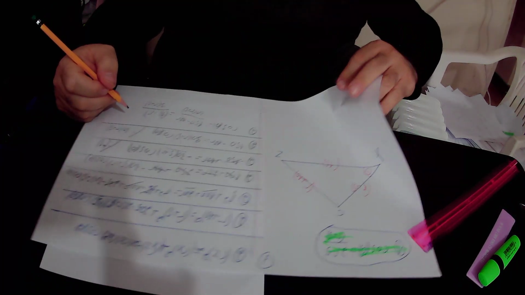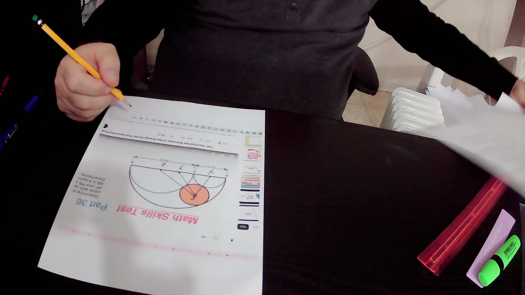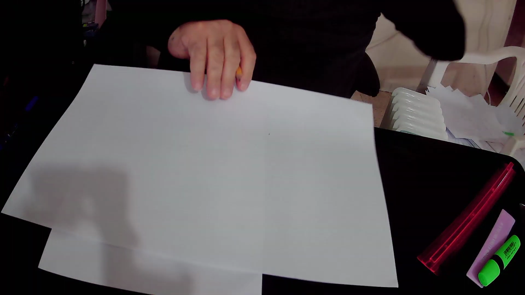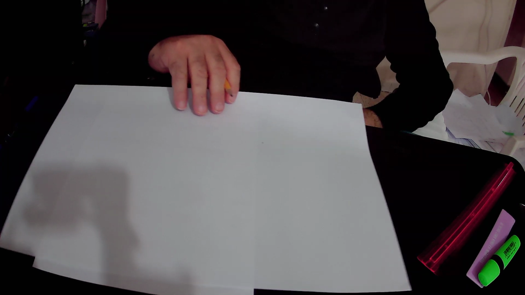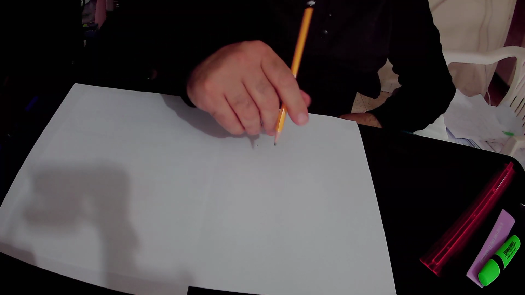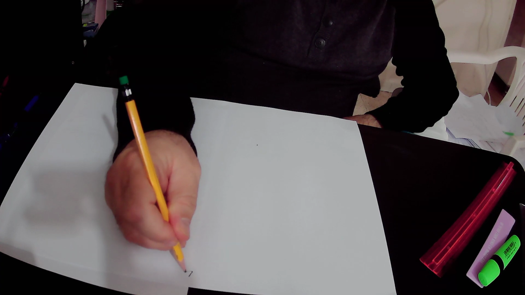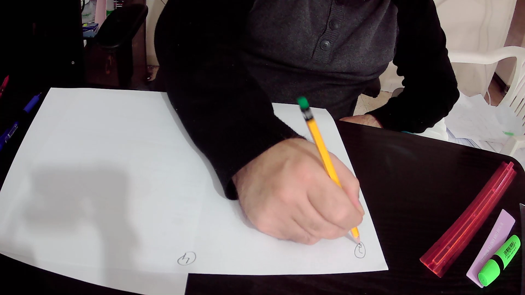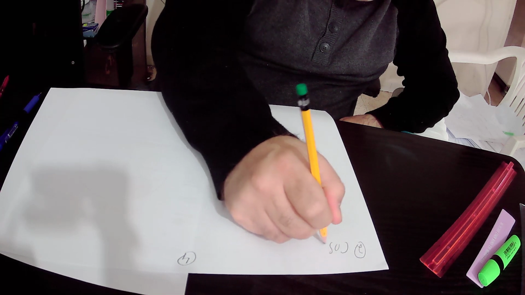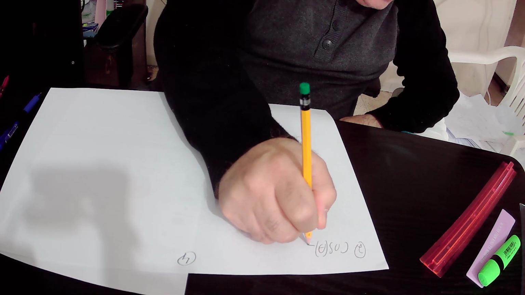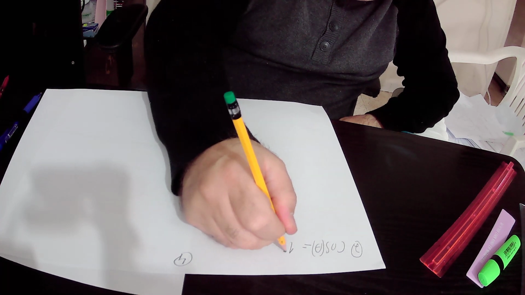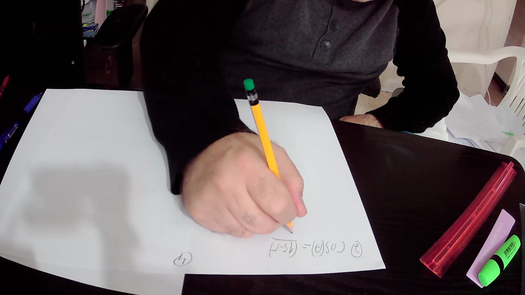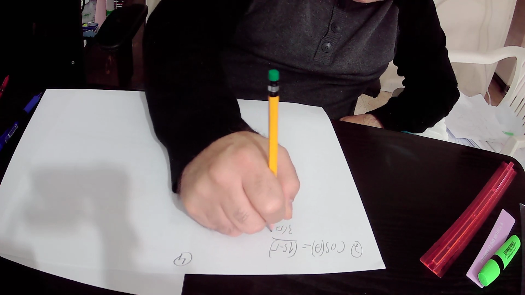So we actually found out that according to equation number 2, cosine theta is equal to 15 minus r over 3 times r plus 5.